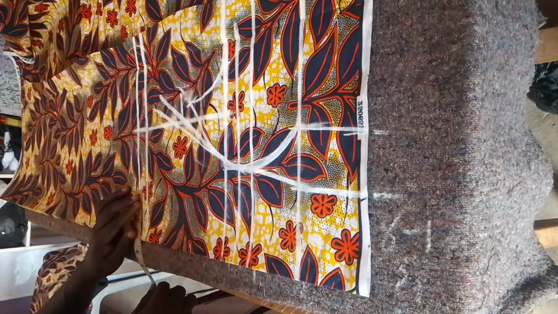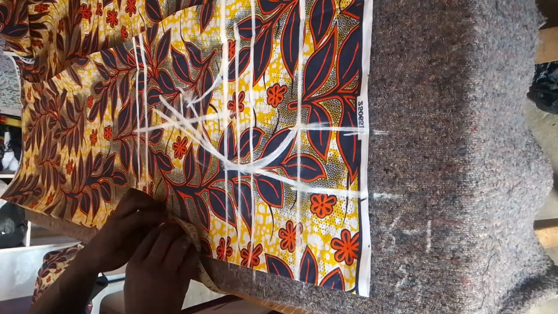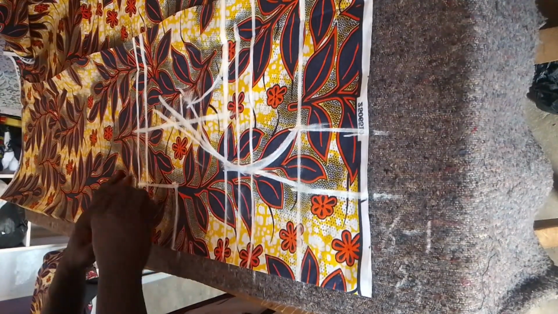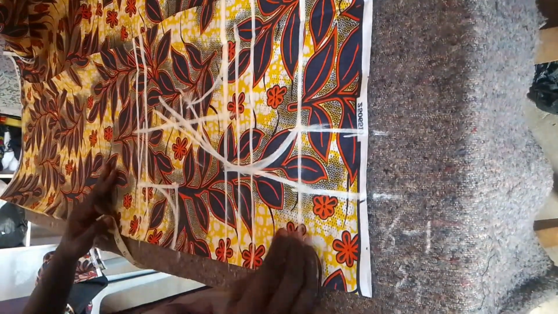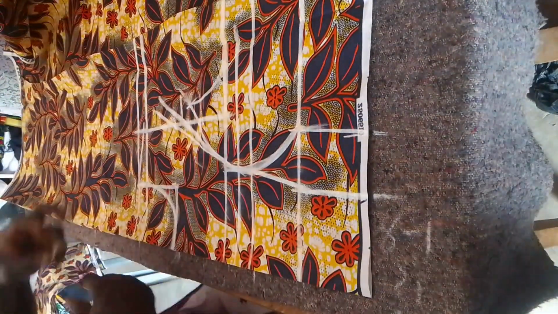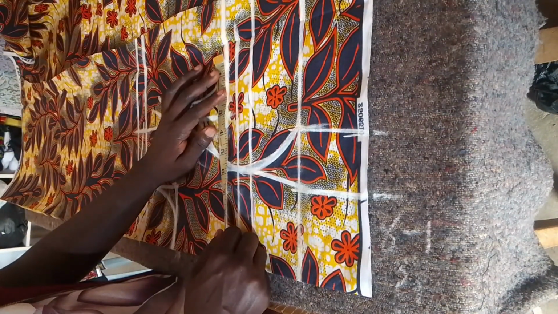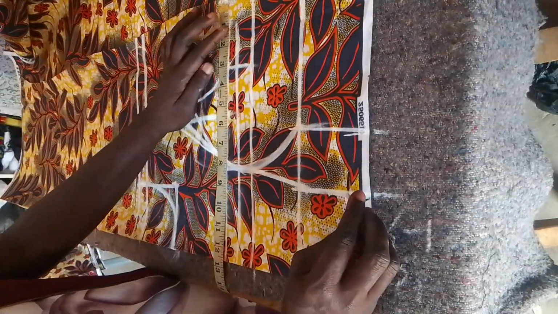For the neckline, go ahead and mark 3 inches wide and then 4.5 inches deep. The neck is not so wide and it's not so deep, so 4.5 inches is just okay. So go ahead and connect round your neckline and then mark half inch on the shoulder line for your shoulder slope. Right now what you want to do here is to divide your bust measurement by 4 and then add extra 4 inches. Just place the measurement right there and then mark it.